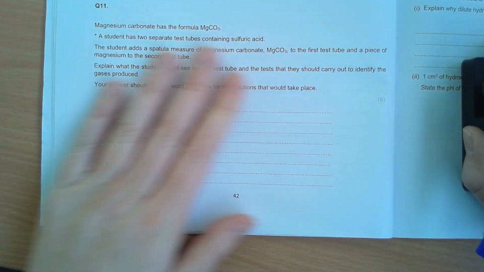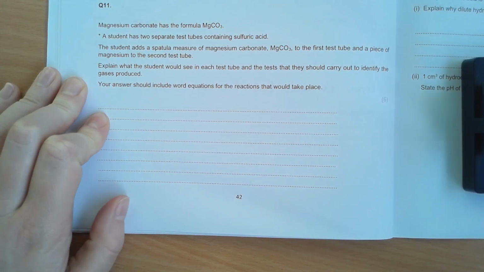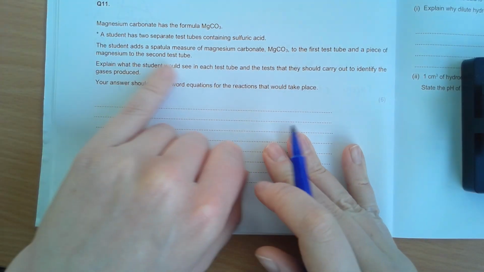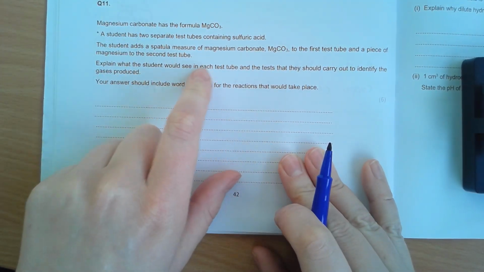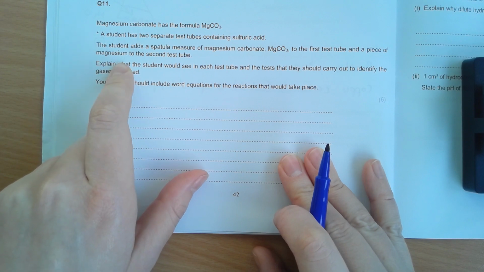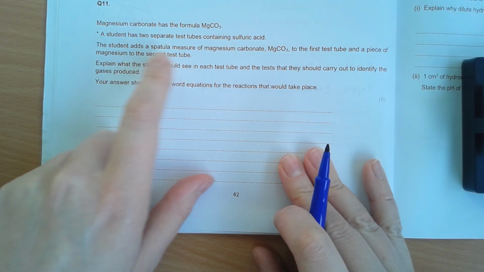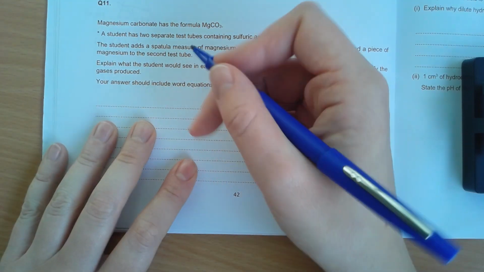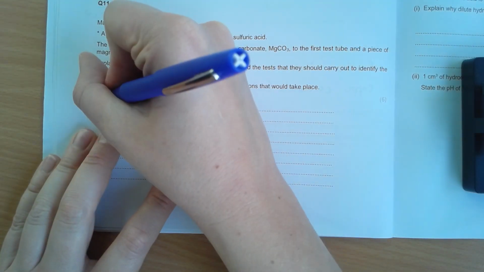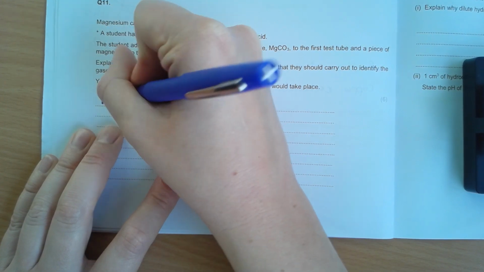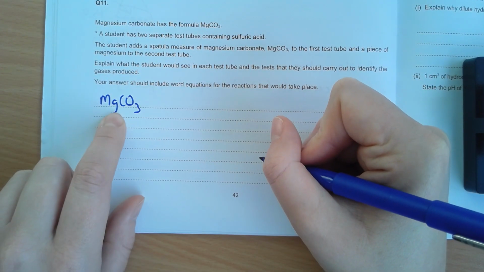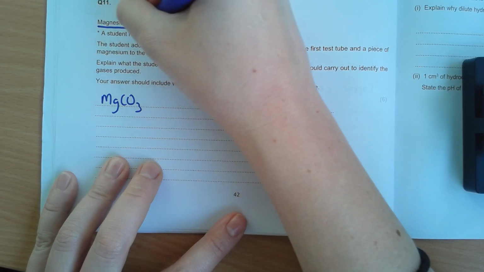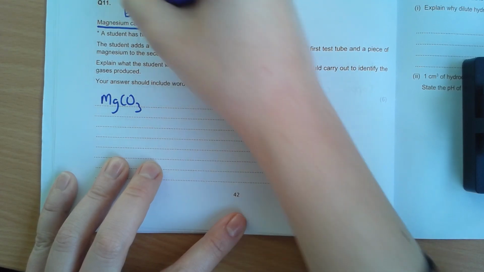The next one's actually a really nice 6 marker as well, as long as you know your reactions. So you've got magnesium carbonate and you've also got magnesium, and you're going to react both of them with sulfuric acid, and you want to test the gas products that are produced. What you need to know, again, if you don't know this you are going to be in trouble, is that magnesium carbonate is a metal carbonate, therefore it is a base.